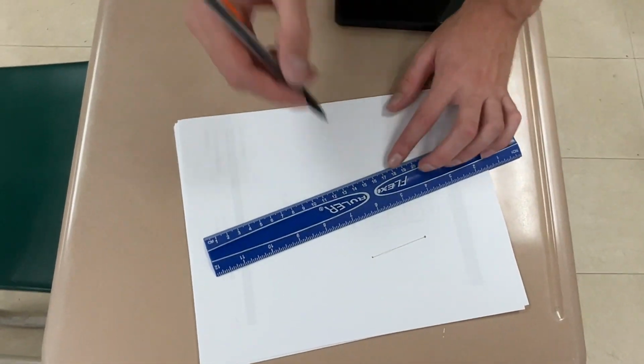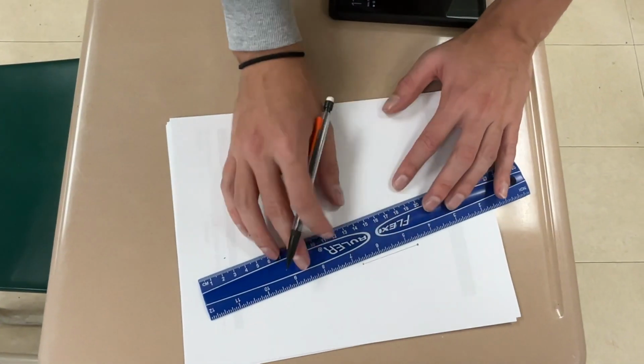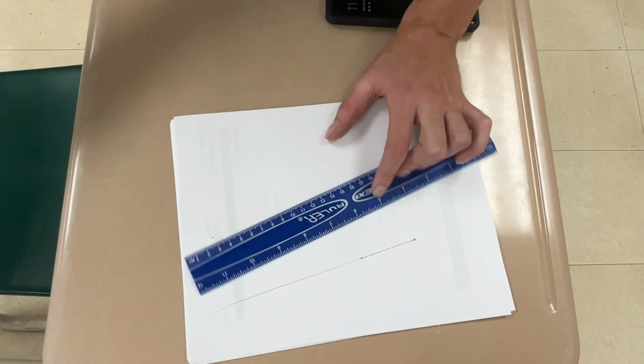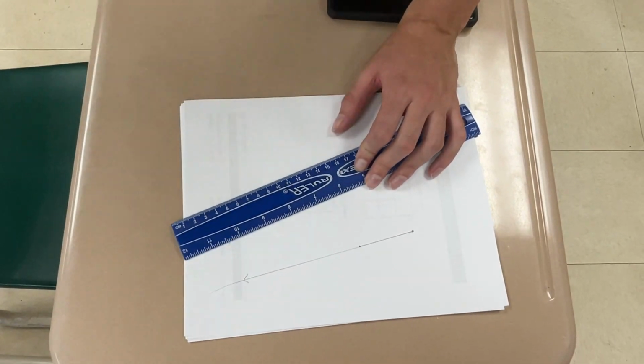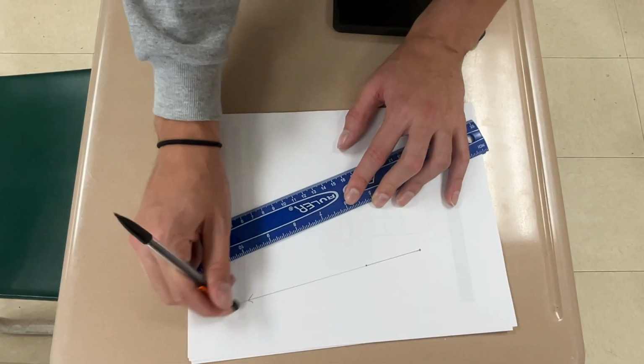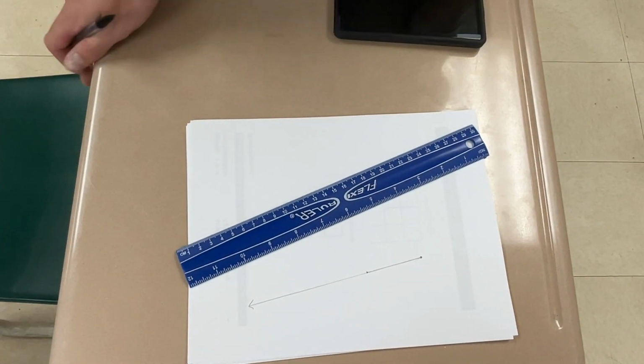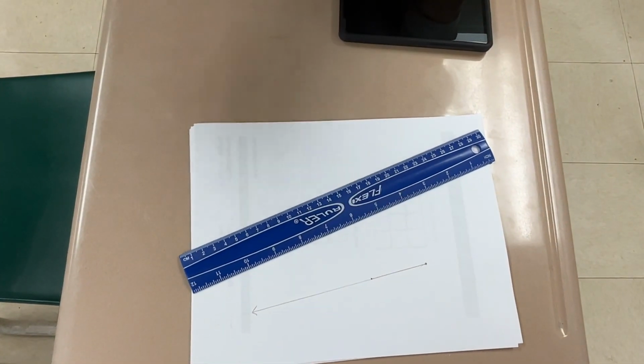If you want a full line, then just make it continue as far as you want. You can make it go further out like that. That'd be a ray. Line segments, rays, and lines can all be constructed using the straight edge. Pretty simple.